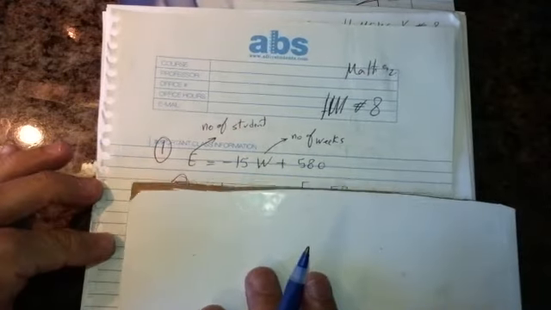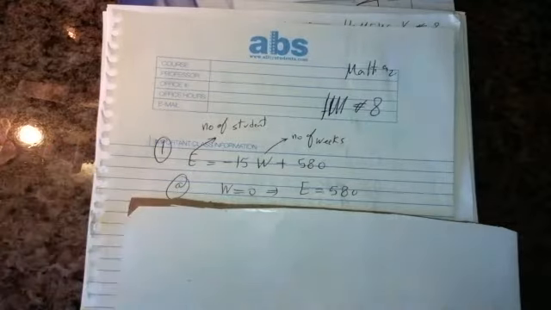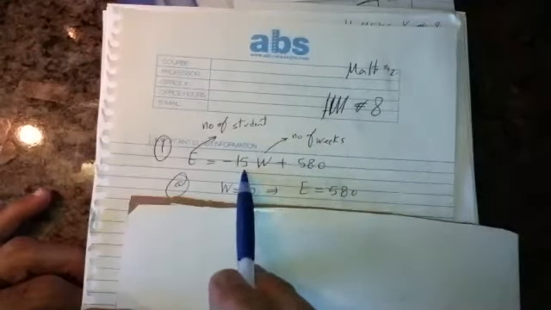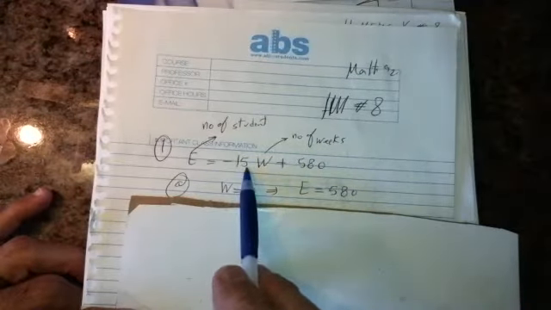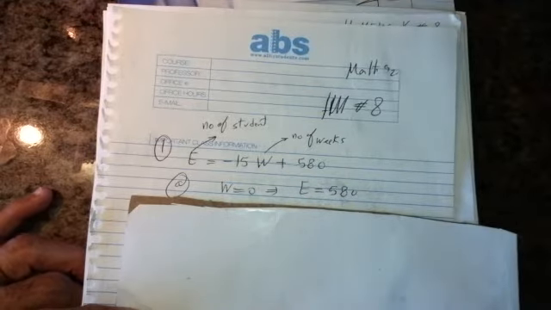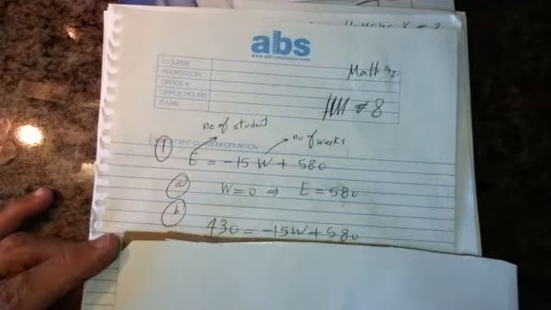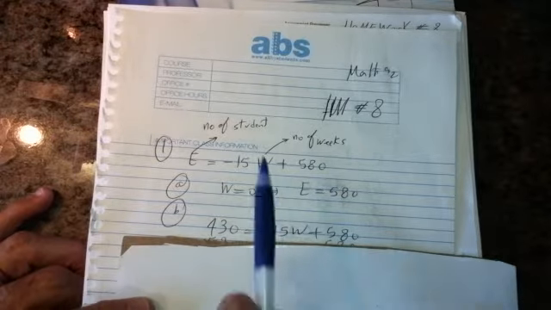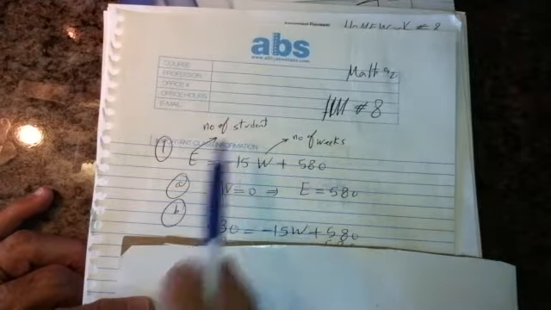So on the first part, they're saying when W is 0, what is the E value? So obviously when you put that 0 here and multiply by negative 15, that would eliminate the first term, so all that is left is 580.